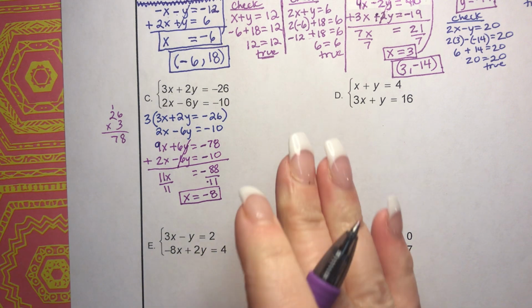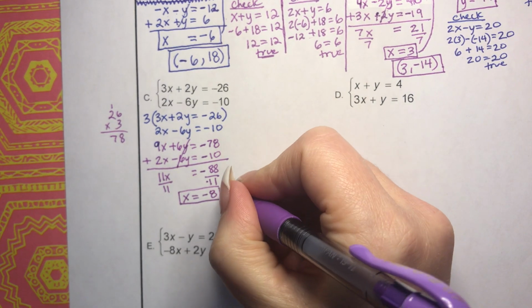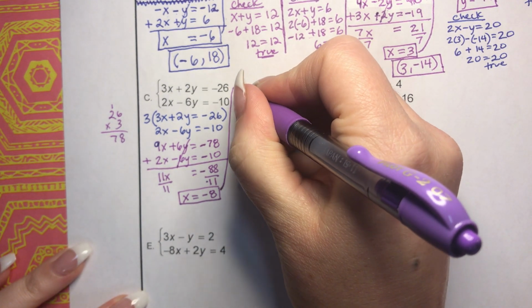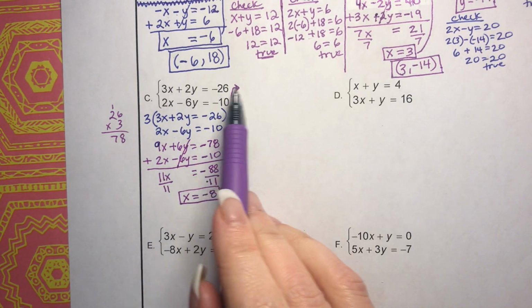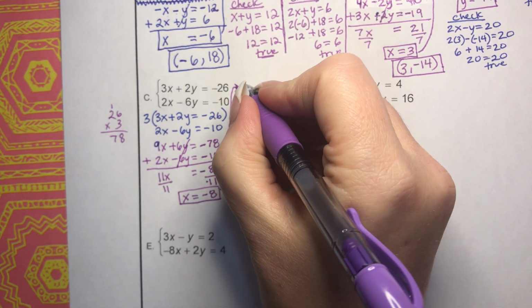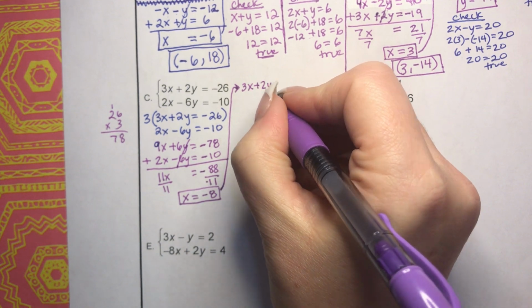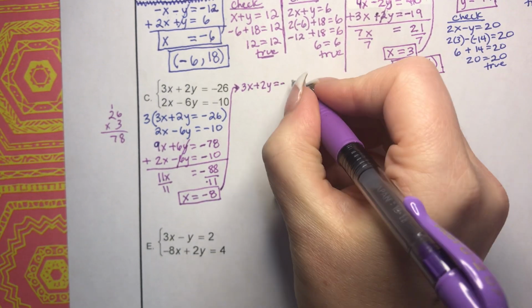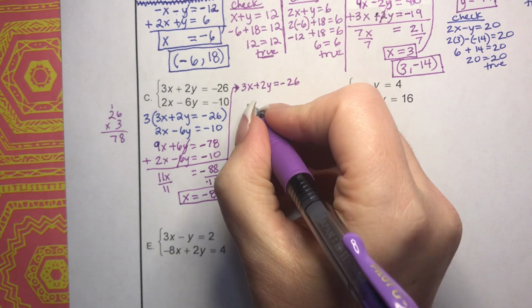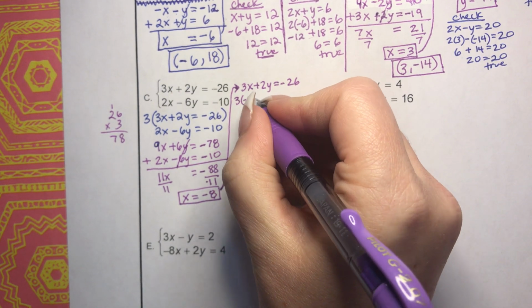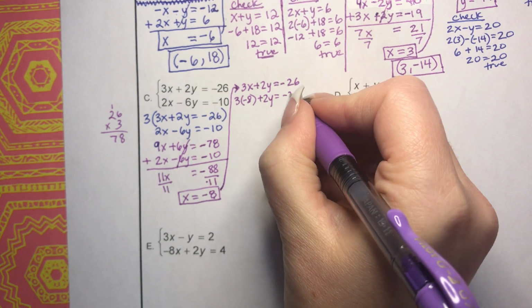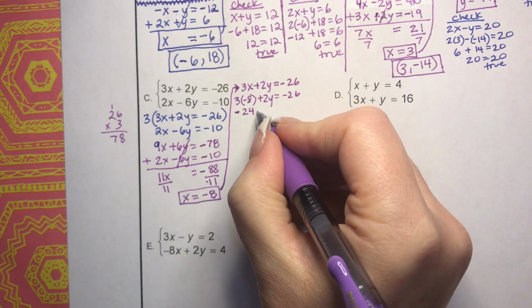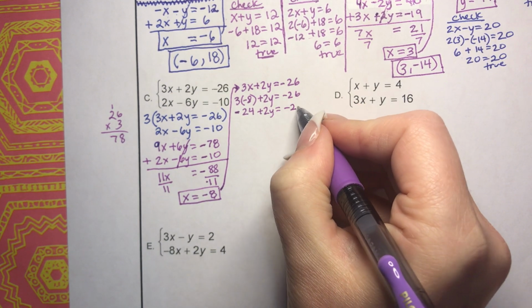So there's x, but remember we have to figure out what y is. So I'm going to take this up here. I think I'm going to go all the way to the tippy top. Okay. And I think I'm going to choose this top equation, 3x plus 2y, just because it's a smaller number in front of y and it's positive. I don't know. Sounds good to me. I'm going to stick in negative 8 for x, so 3 times negative 8 plus 2y equals negative 26. 3 times negative 8 is negative 24 plus 2y equals negative 26.